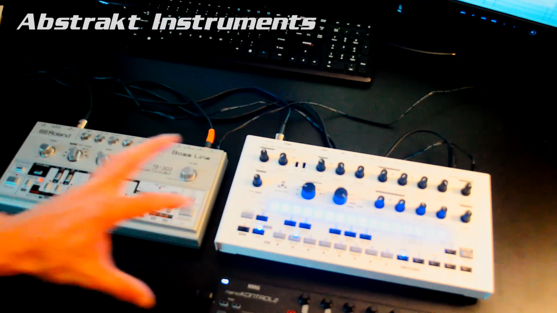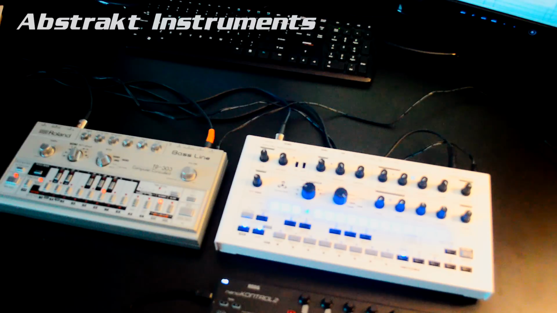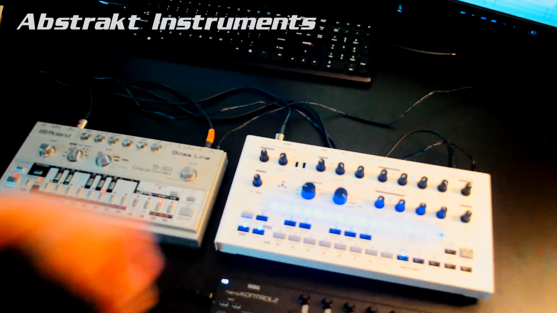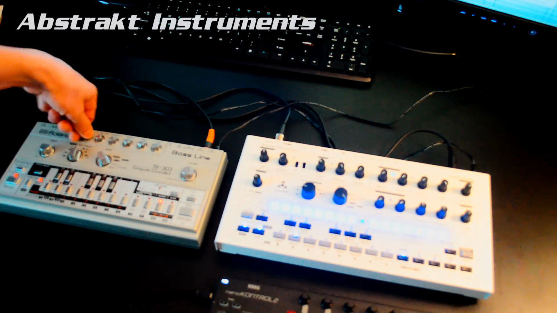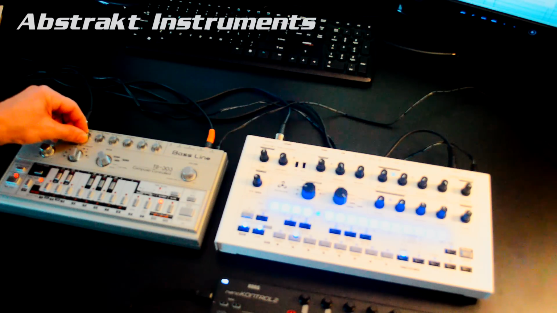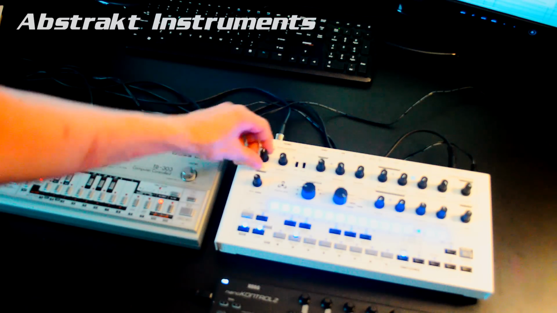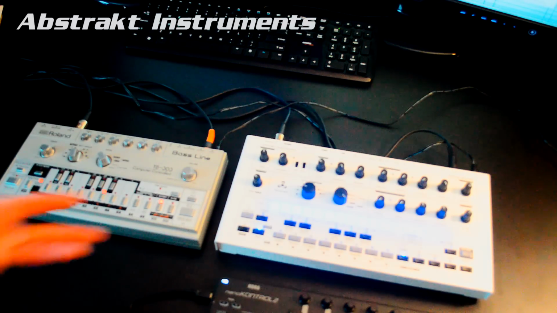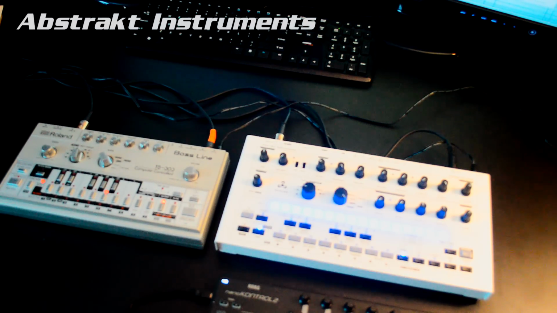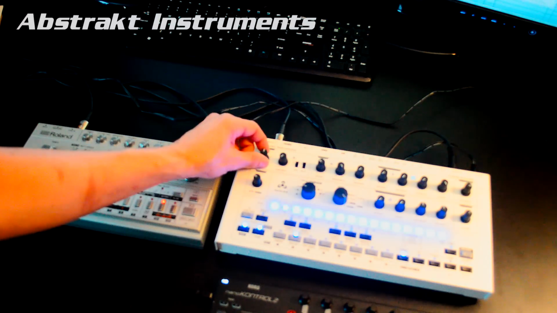So I'll quickly go in and demo the units again so you can hear the comparison. 303, Avalon, 303, Avalon, 303, Avalon. Both at the same time.